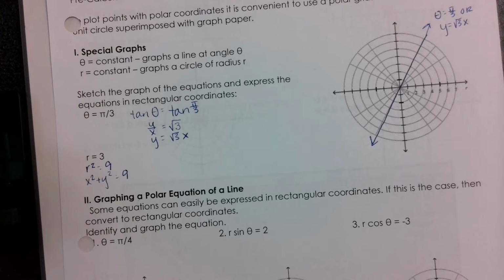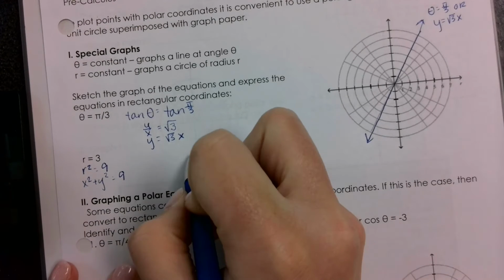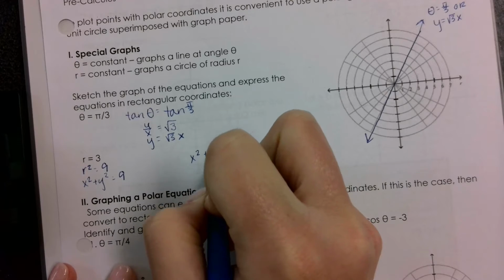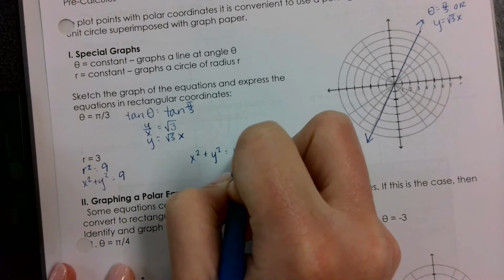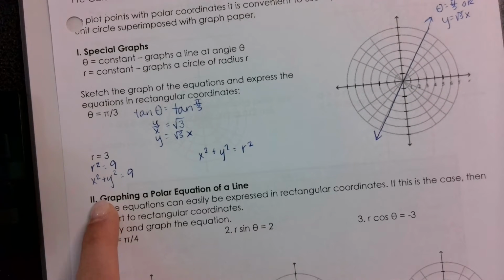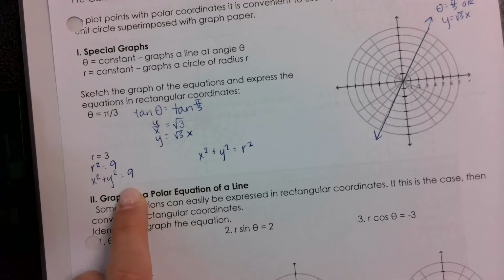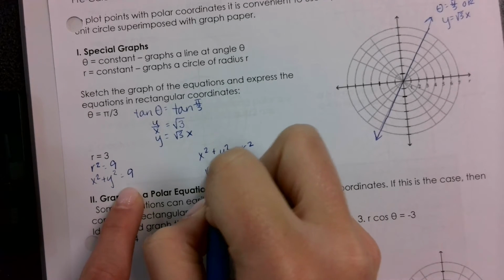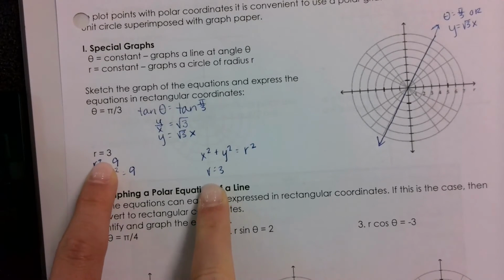Do we know your standard form for a circle? That's your standard form for a circle. Oh yeah. So your center's at 0, 0. What's your radius going to be? 3. Which we knew to start with. Your radius is going to be 3.